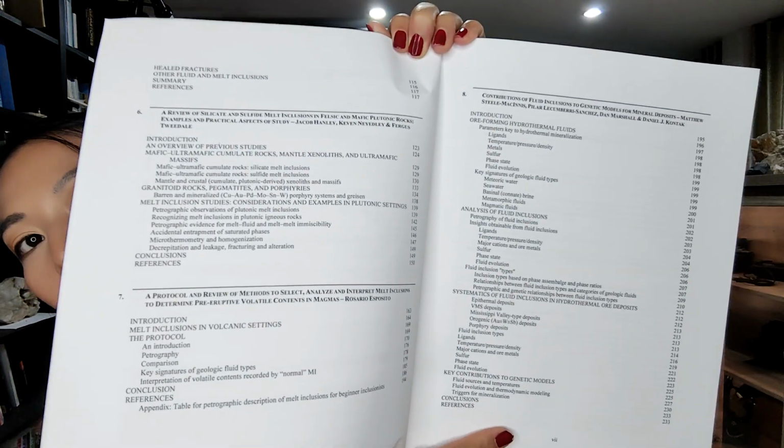And then this one, another page for contents. What else? A review of silicate and sulfide melt inclusions in felsic and mafic plutonic rocks. And then protocol and review of methods to select, analyze and interpret melt inclusions in different rocks.